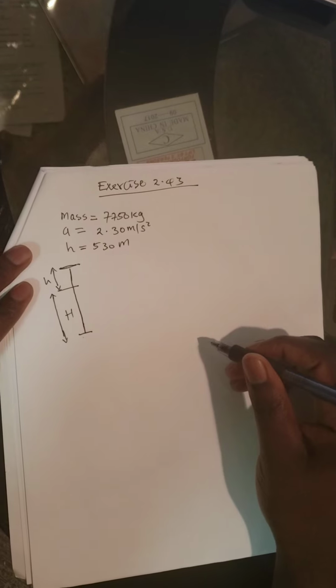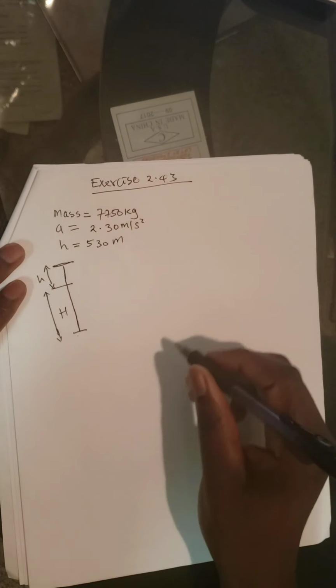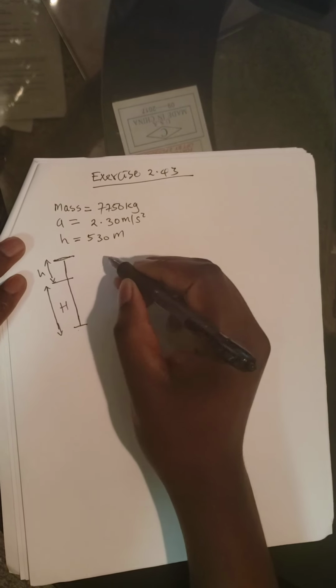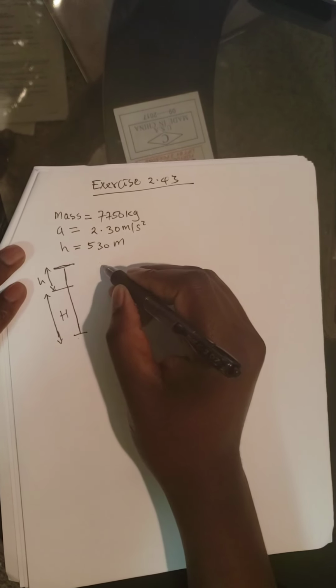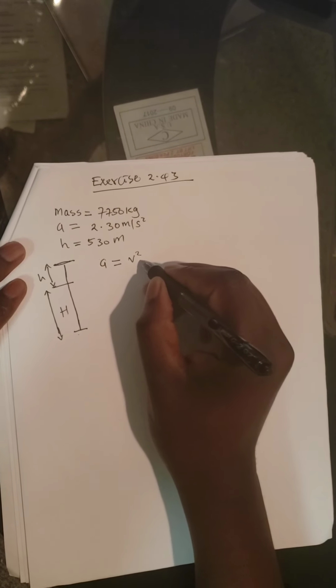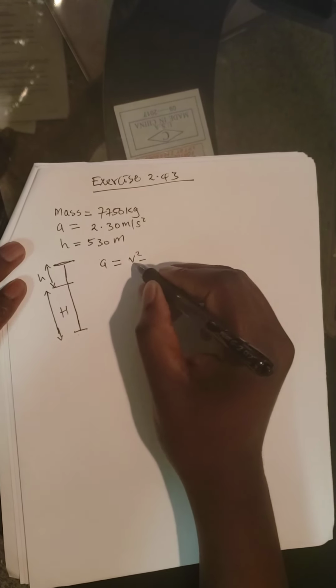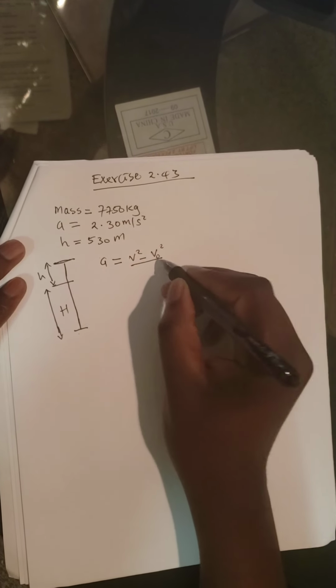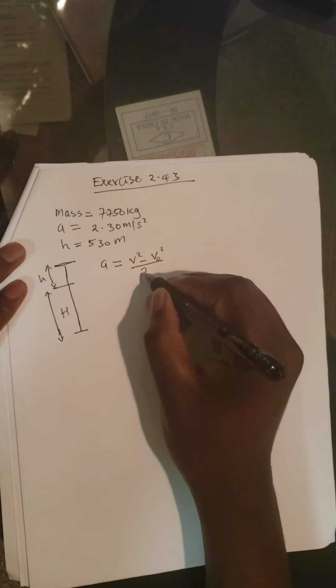So for the maximum height, first of all, let's find the velocity of the rocket. We need to find the velocity. From the formula, a, that's acceleration, is equal to v squared minus, this is final, minus the initial velocity squared, divided by 2h.